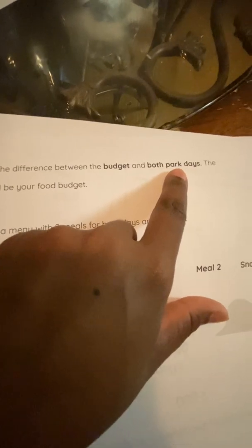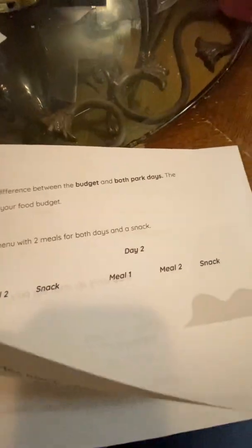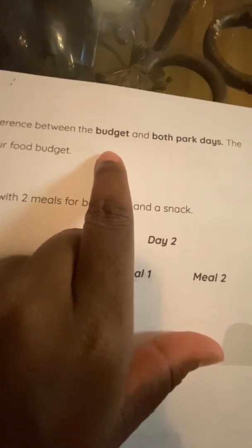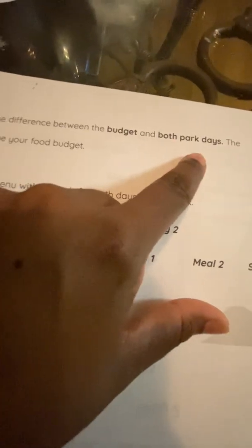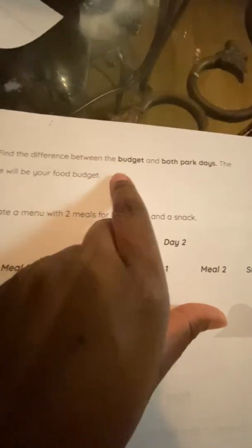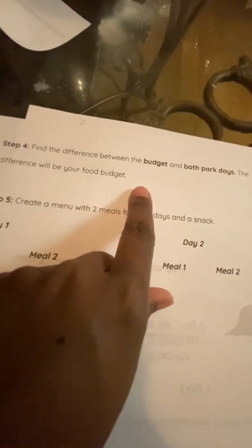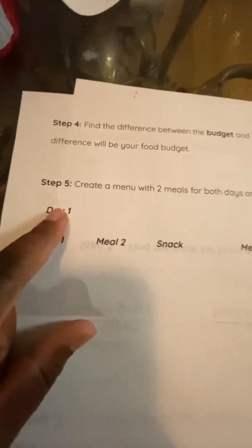And remember, we came up with the amount for both park days right here on step 3. So whatever this total amount is right here, you're going to put the budget, 500 minus both park days, and you get that off of step 3. For both park days amount. 500 minus blank equals blank. You put that there.